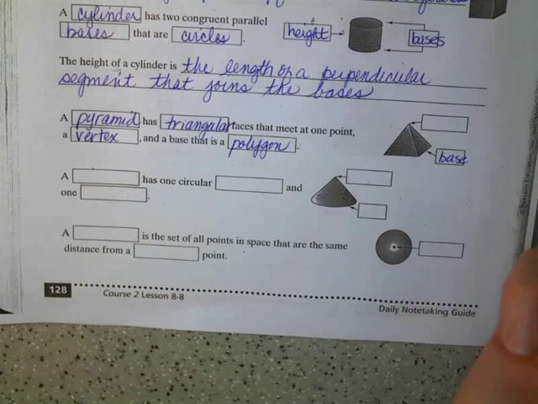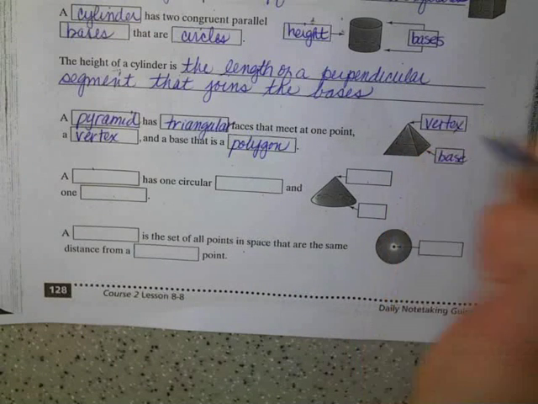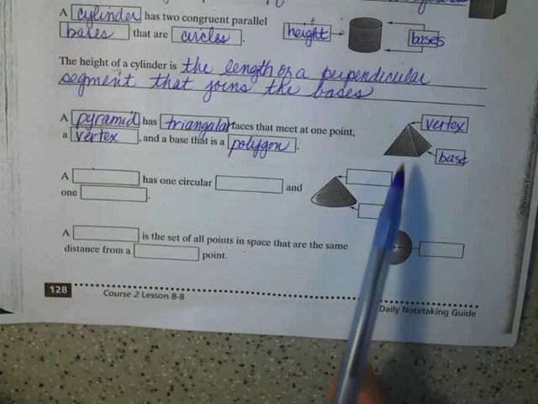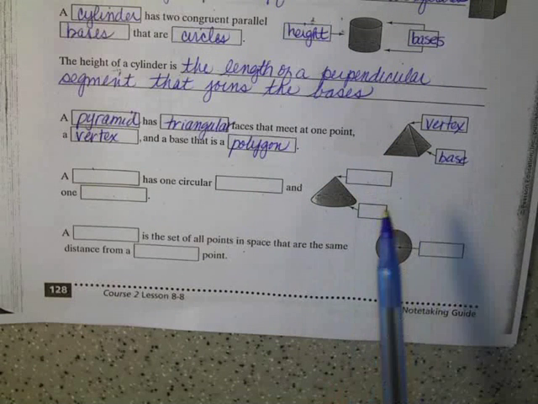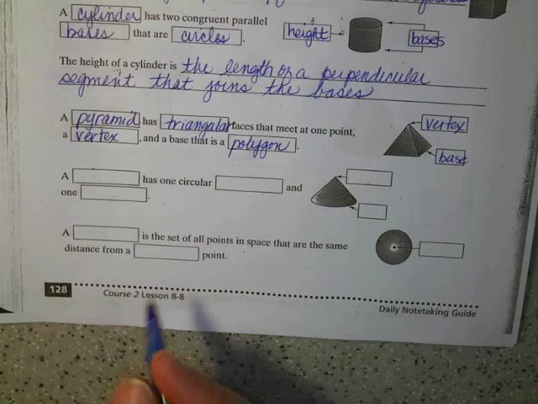Okay, so here's the base, the bottom basically, and the vertex. Okay, this looks like it's a rectangle, so this would be a rectangular pyramid. You could have a triangular pyramid, a hexagonal pyramid, etc. So again, pyramids are named by the type of base they have, and the base is always opposite the vertex, and the word pyramid. So they're named in a similar fashion as prisms.